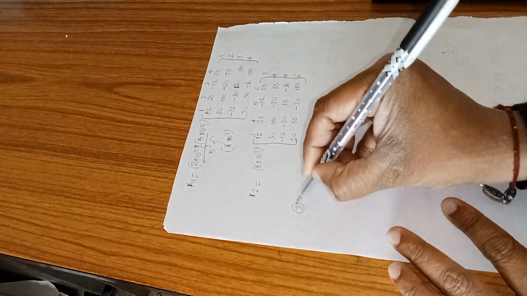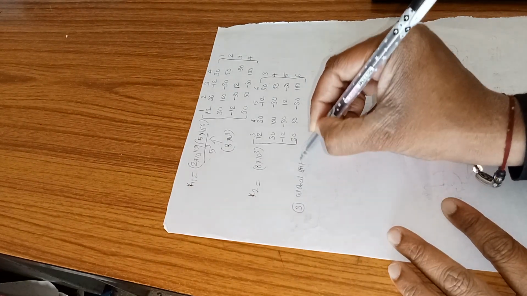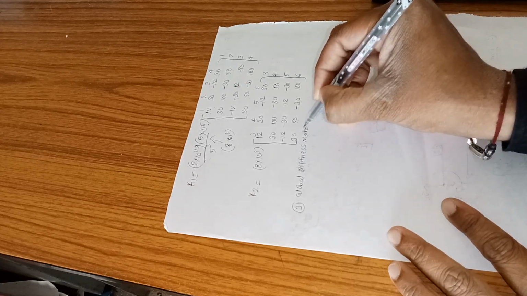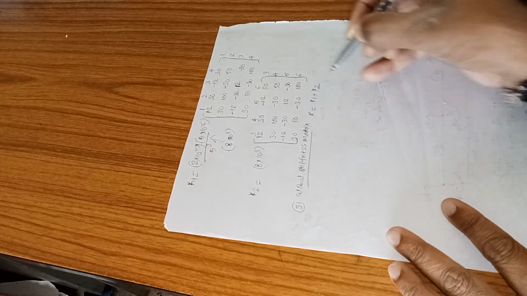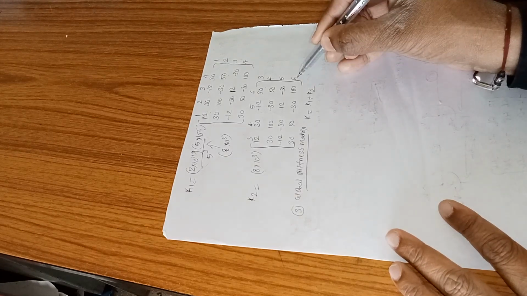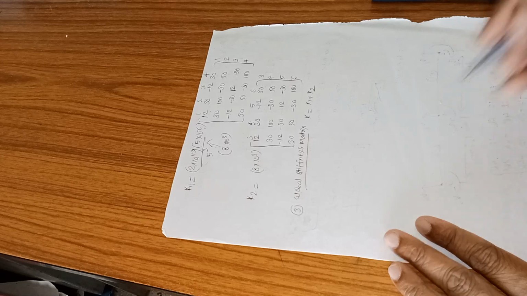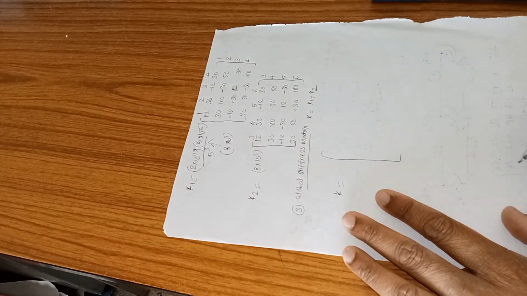Step 3, we all know, is the global stiffness matrix. Let me write the global stiffness matrix. I'm going to add it: K equals K1 plus K2. Here you're going to get a 6 cross 6 matrix, because the maximum node number is 6. So 1 to 6, it is nothing but a 6 cross 6 matrix.